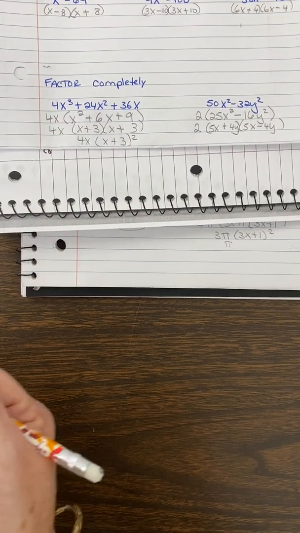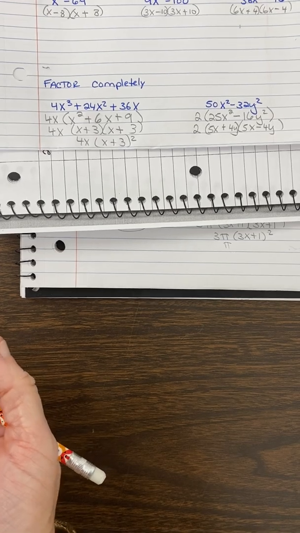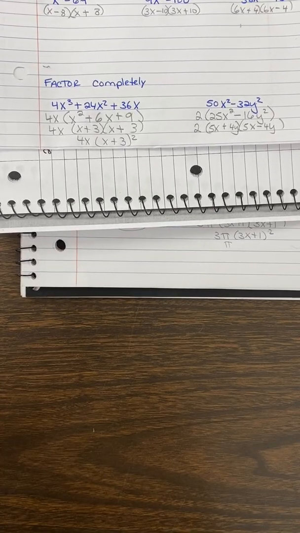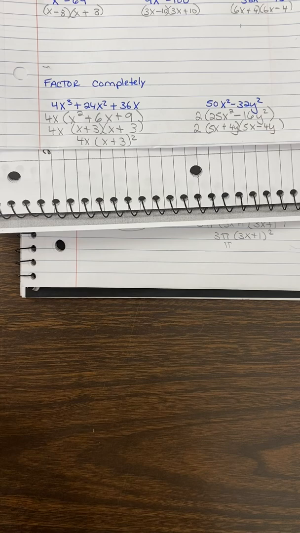Remember, if you don't notice that something is a perfect square trinomial or a difference of squares, you can always factor it like what we've been doing the whole time.